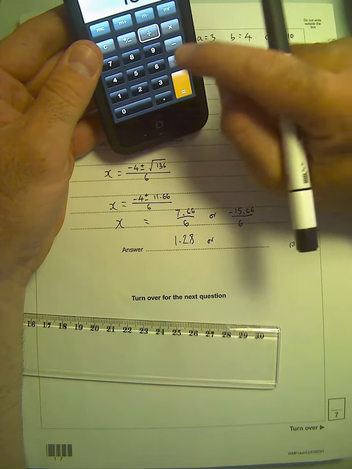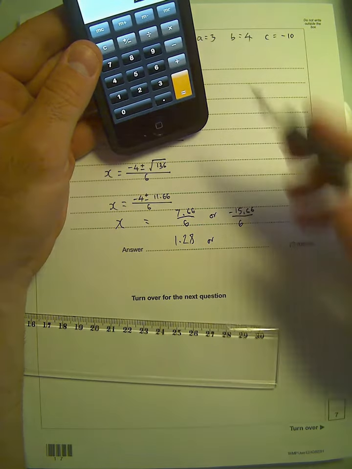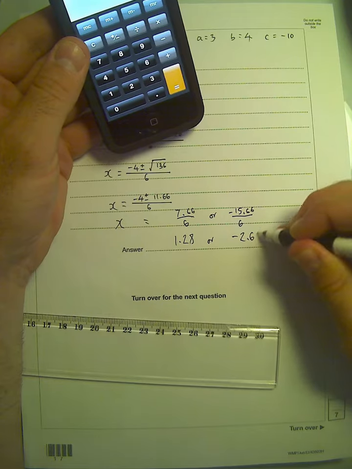15.66 divided by 6 is 2.61, and that's minus. So minus 2.61.